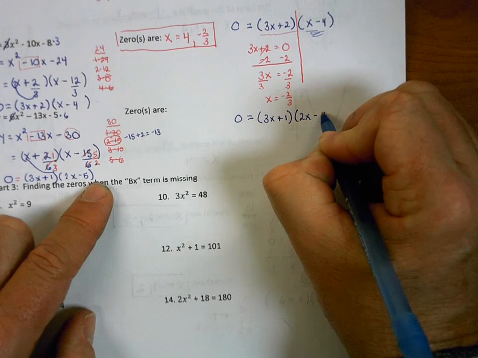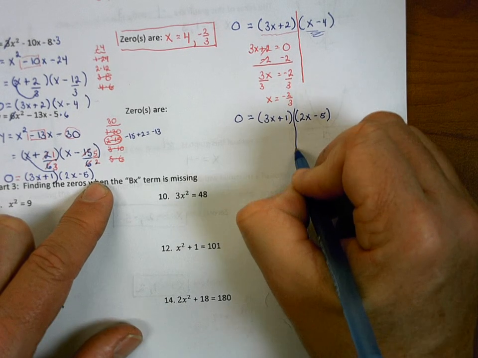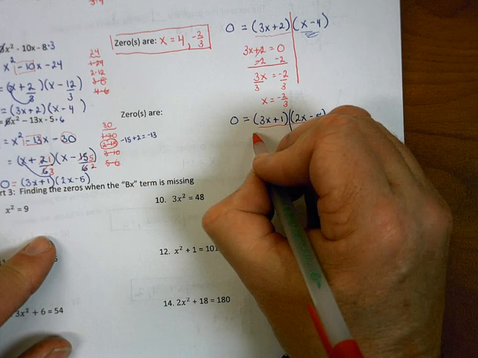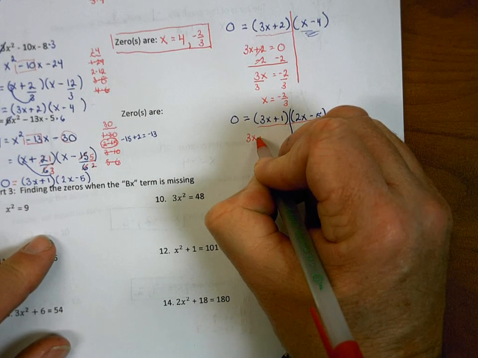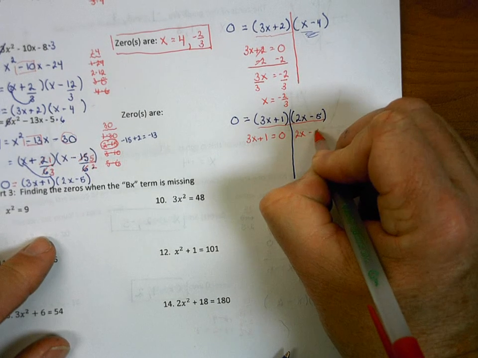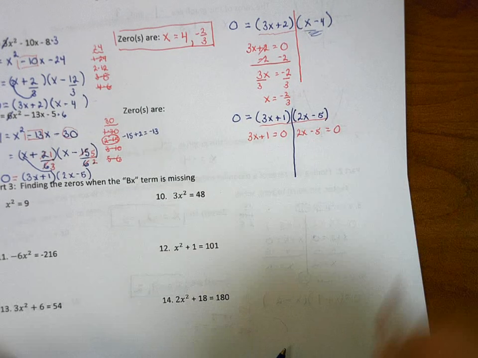And now I need to find the zeros of each of these. Well, the way I find the zeros is I take each one of my distinct factors and set them equal to 0, because I'm trying to find the zeros. Then I solve each of them, and I'm probably going to get a fraction.